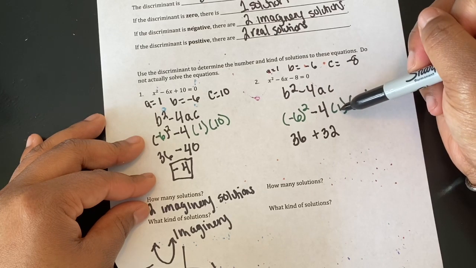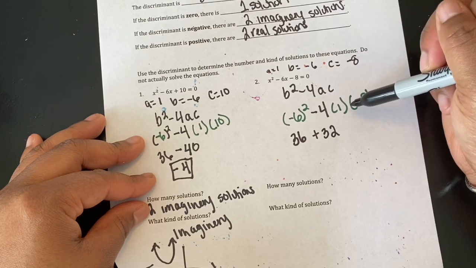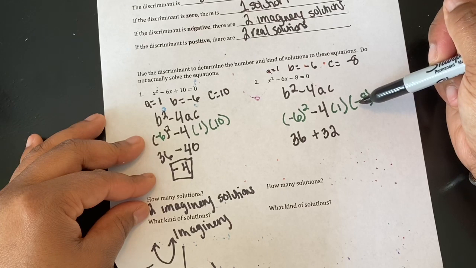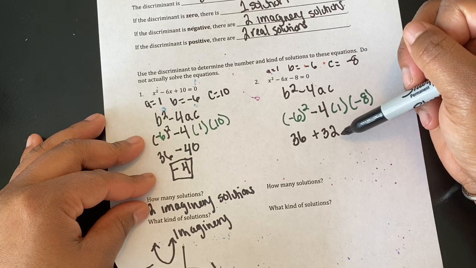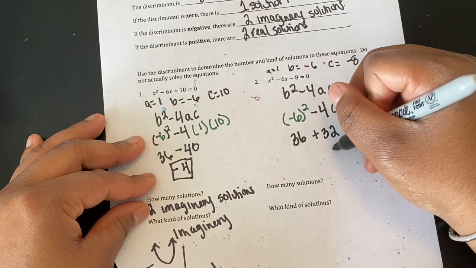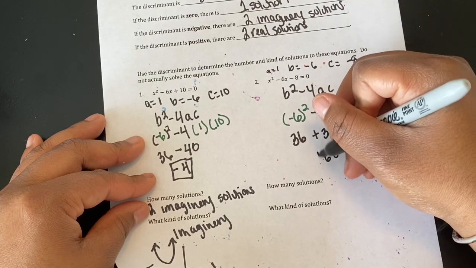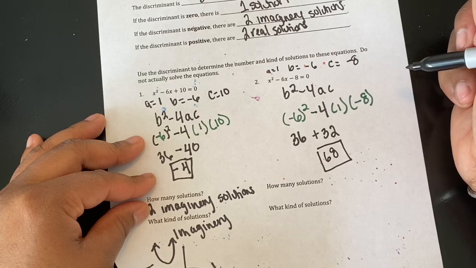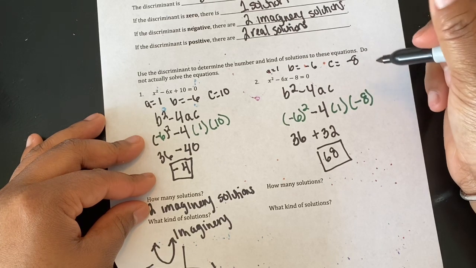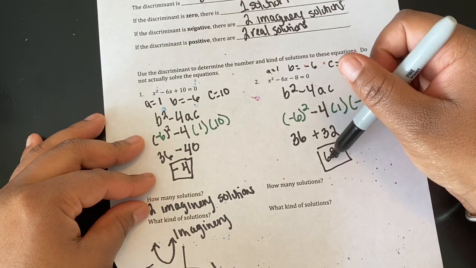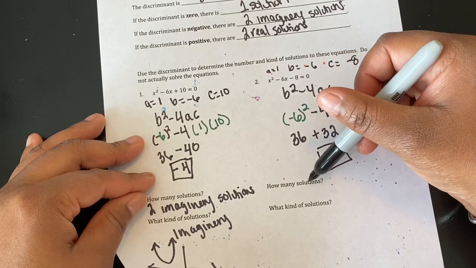Negative 4 times 1 is negative 4 times negative 8 is positive 32. 36 plus 32 is 68. So our discriminant is 68. So 68 is positive. So that means how many solutions will I have?